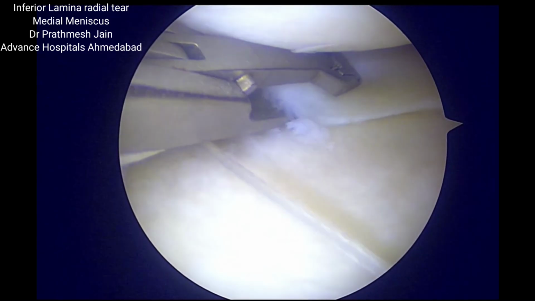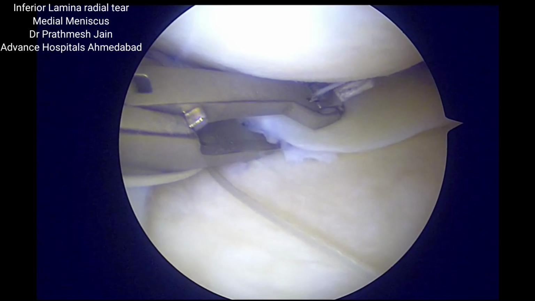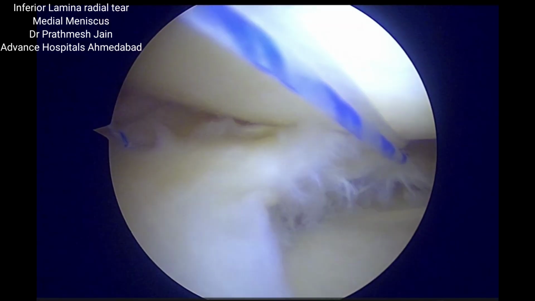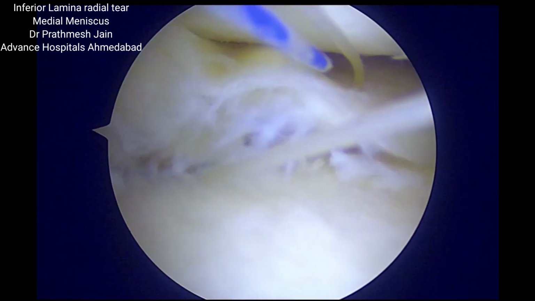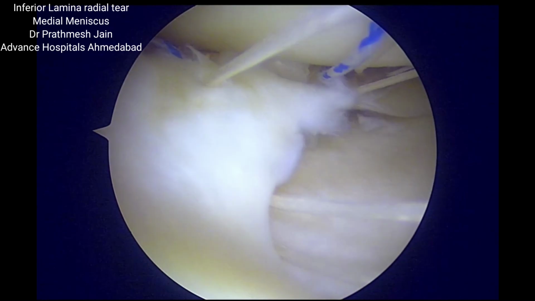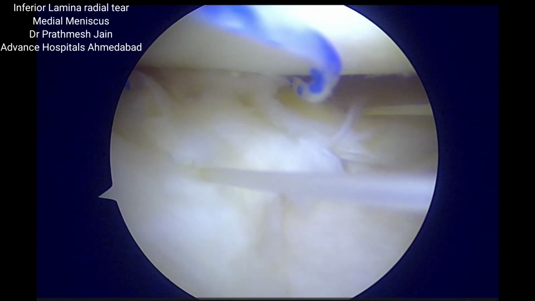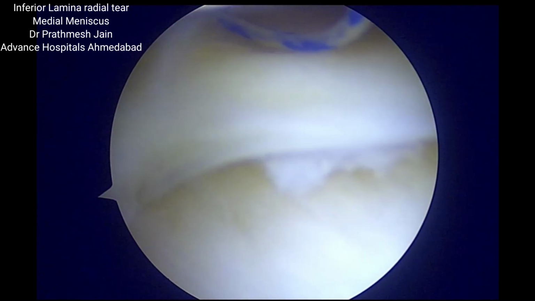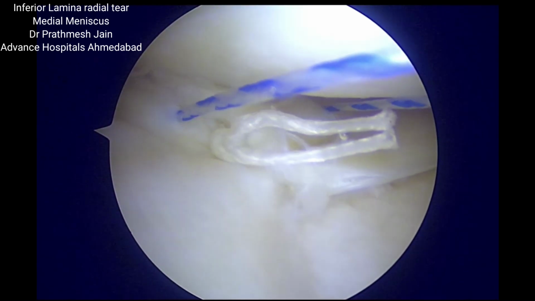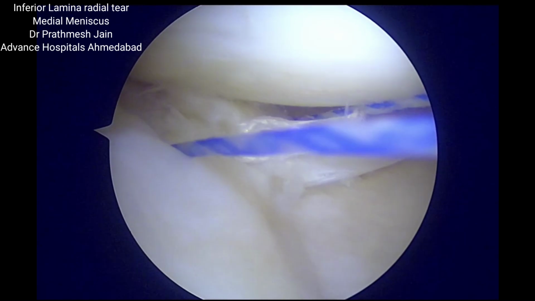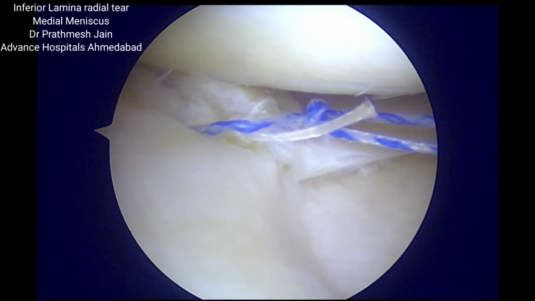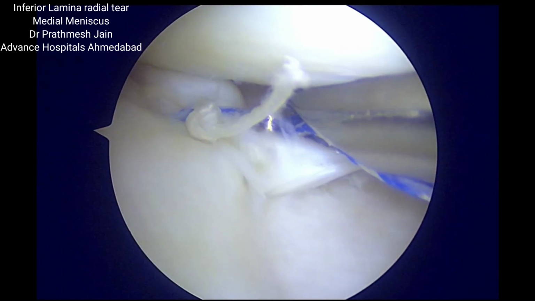For the posterior lamina, it is good that we use suture passing devices like a knee scorpion. And in the end, when we are done, we will be tying the two sutures anterior and posterior in a side to side fashion. So here we have flipped the portals and then we are closing it. So now we can appreciate that we are doing a side to side closure of the meniscus area, and this will lead to a very good closure of the inferior lamina radial tear.